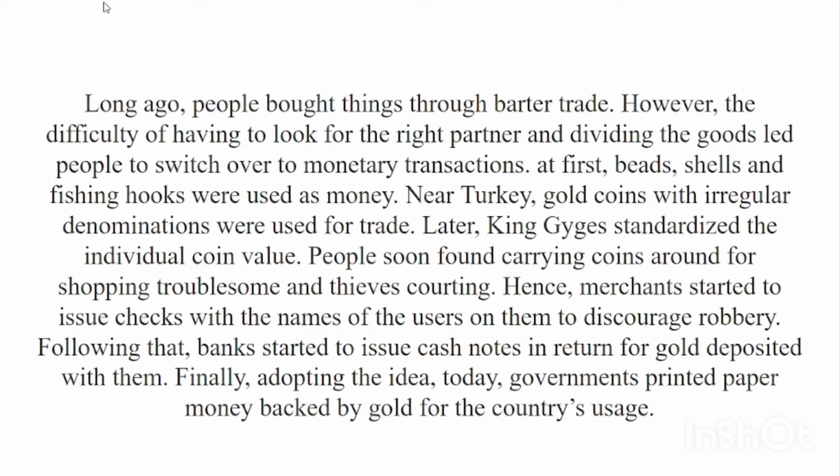Hence, merchants started to issue checks with names of users on them to discourage robbery. Following that, banks started to issue cash notes in return for gold deposited with them. Finally, adopting the idea, today governments print paper money backed by gold for the country's usage. So the summary has summarized the history of money and how it has changed over time.